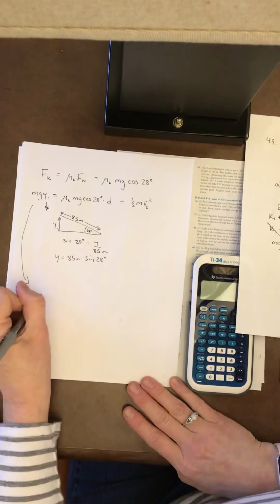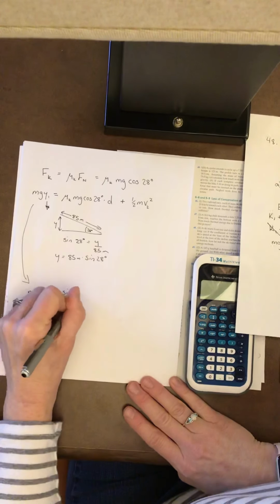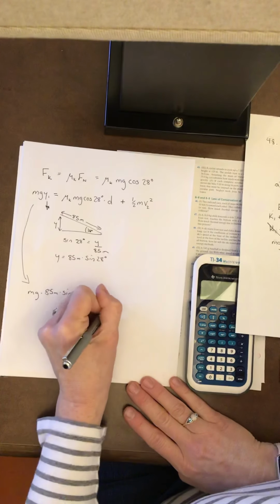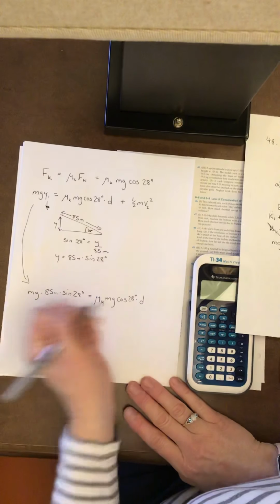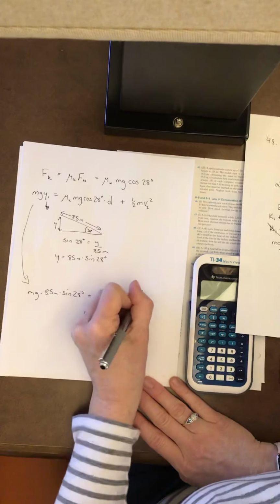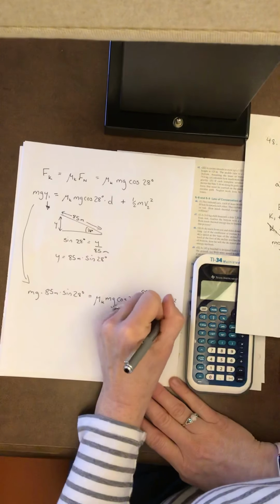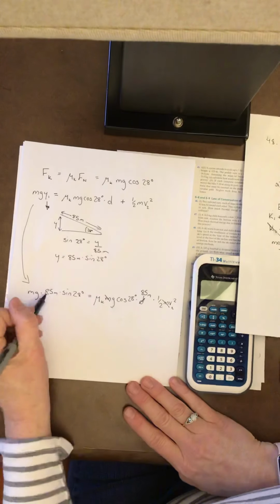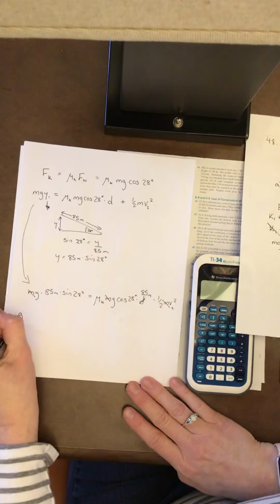mg times 85 sine of 28 is equal to coefficient of kinetic friction, mg cosine of 28 times the distance, that's 85, actually I could just put that in, 85, plus half mV squared at point 2. I have mass in each of these terms, so I can factor it out. I'll clean it up a little bit.